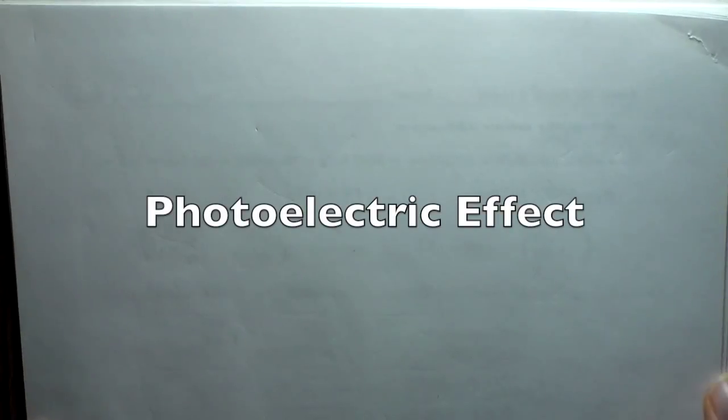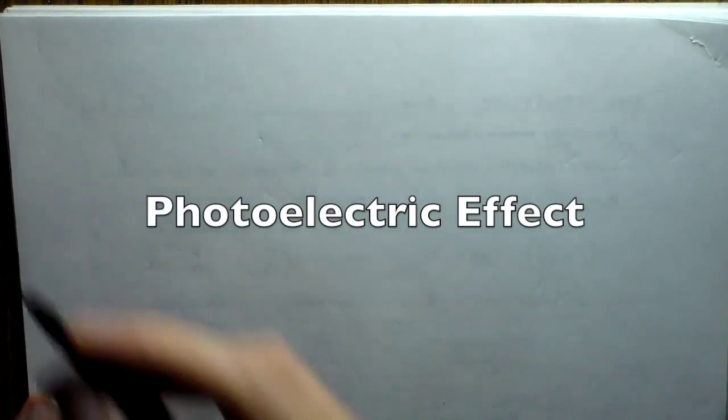Alright, so today we're going to be talking about the photoelectric effect. The photoelectric effect is when you shine light upon a metal surface and electrons are ejected from that surface. This was one of the first experiments showing that classical mechanics wasn't a satisfactory theory to explain the interaction between light and matter. Eventually, in 1905, Albert Einstein figured out the correct explanation as to what is actually going on here.